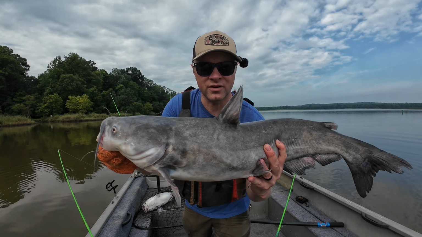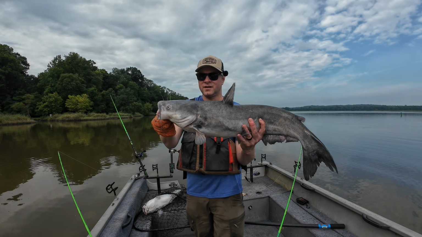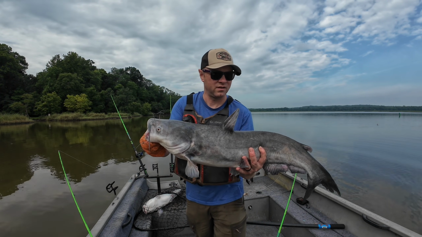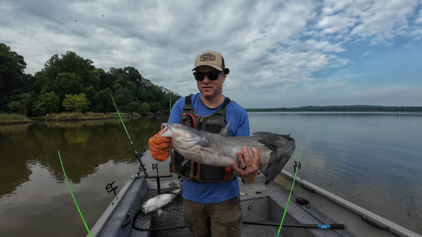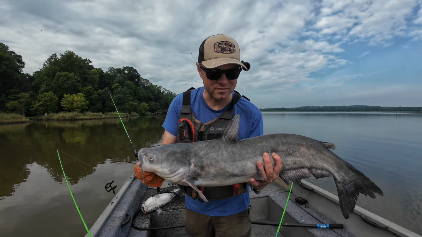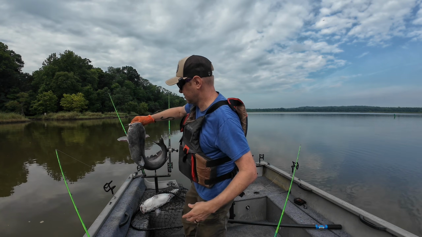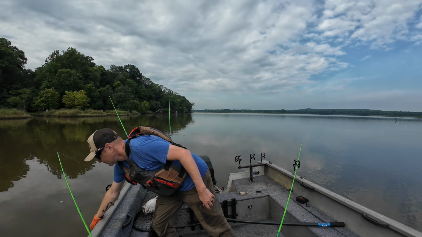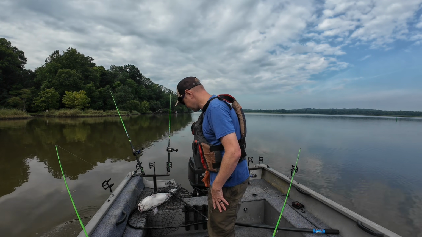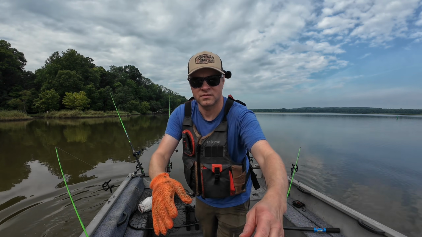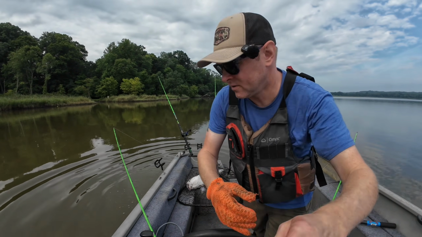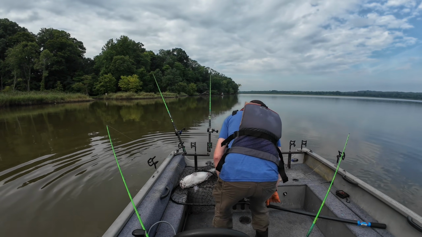All right, that's first fish of the double. Kind of skinny. Looking at his head, he should be about a 10-pounder, but he looks like he's more like a 7. That one's gone. Get this one taken care of.